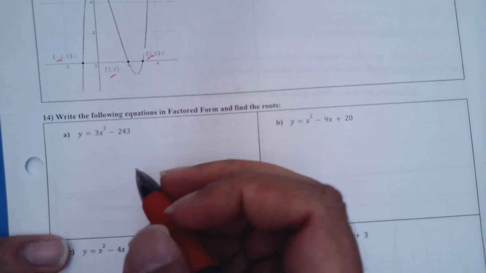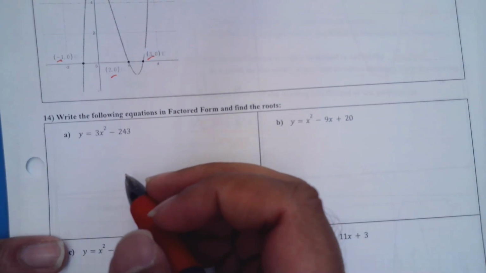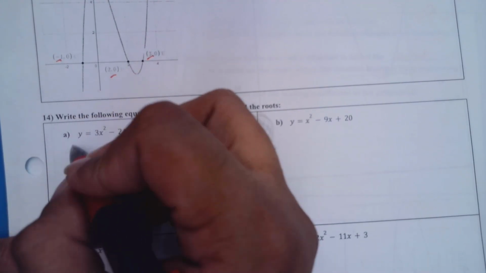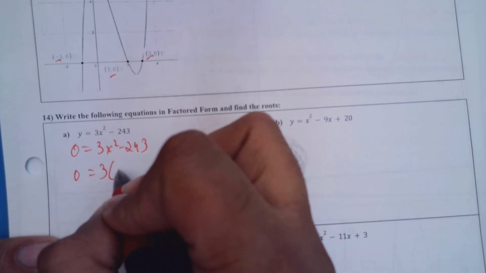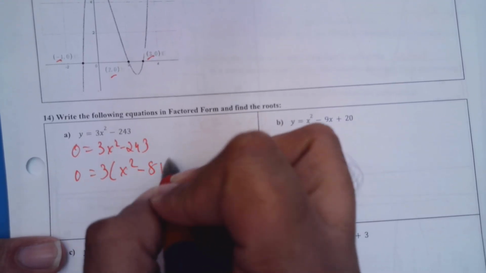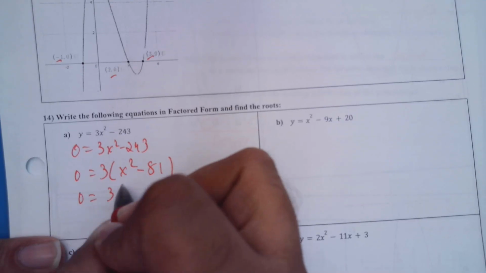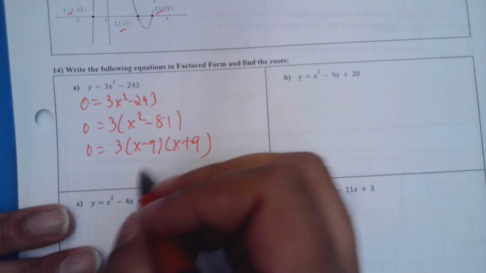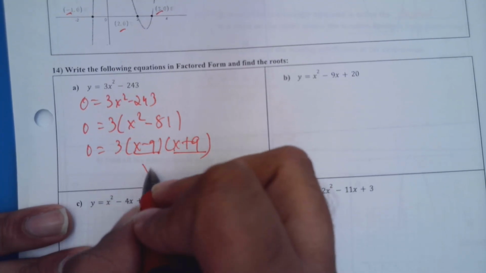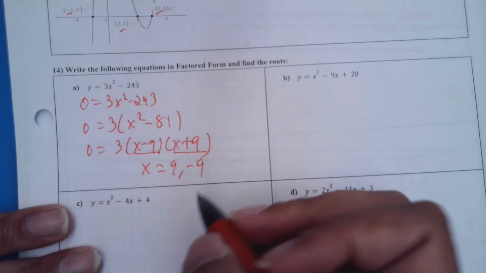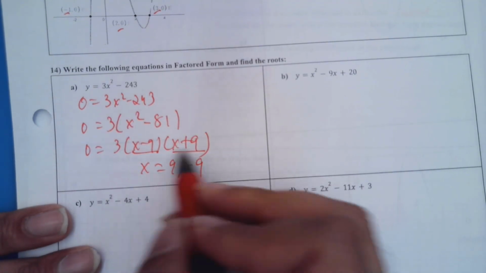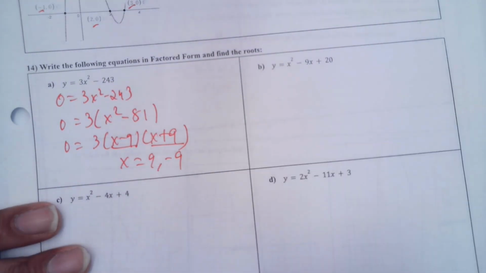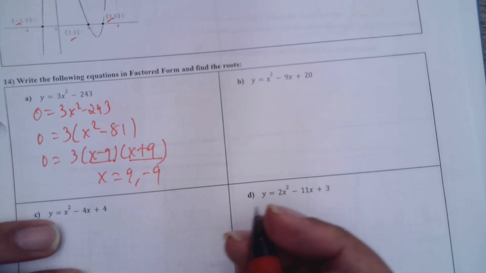Okay. Write the following equation in factored form and find the roots. Well, this is 0 equals 3x squared minus 243. They both have a 3 in common. I can factor it out. You're left with x squared minus 81. This is a difference of squares, so it's x minus 9, x plus 9. So the intercepts are 9 and -9. And it makes sense because its degree is 2. You should have 2 x-intercepts. Cool. Or roots. Roots and x-intercepts are the same thing, right?